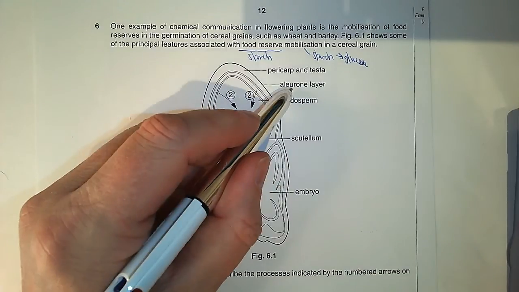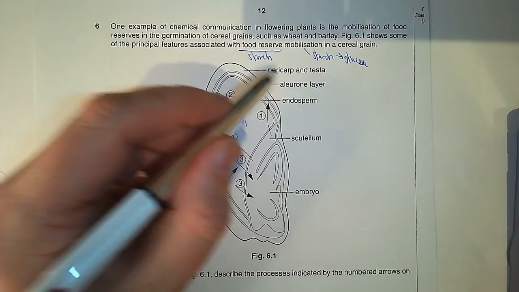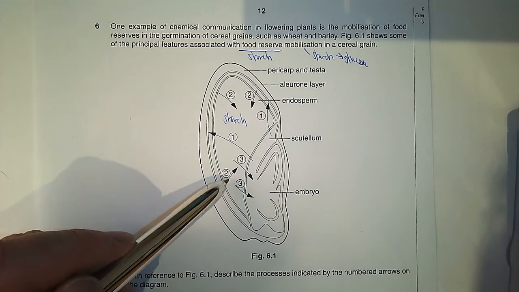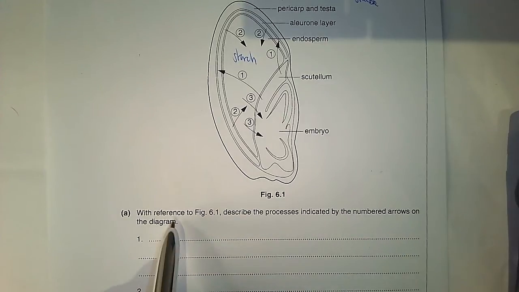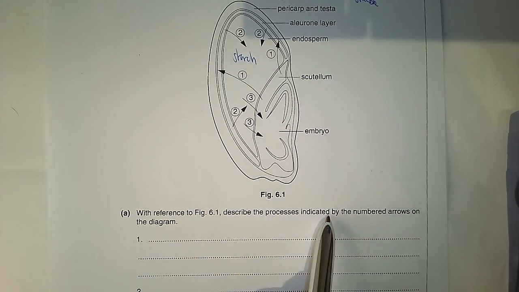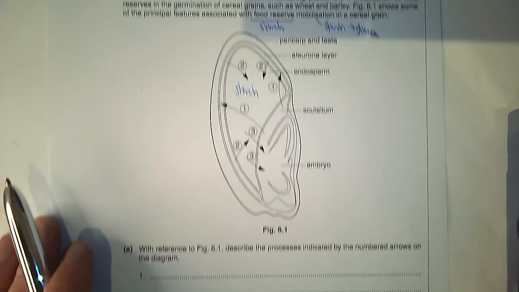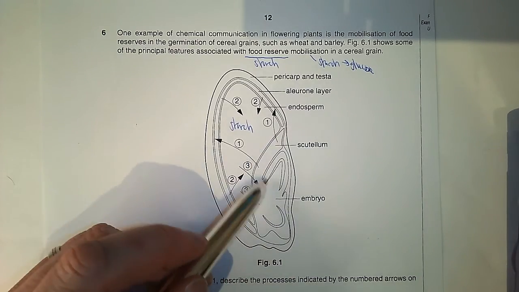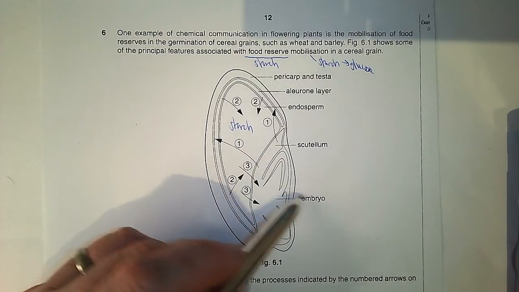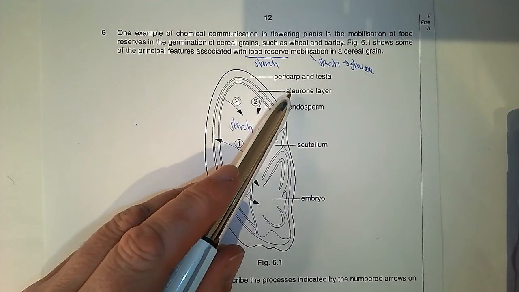We've got the aleurone layer, and then we've got a series of arrows, steps 1, 2 and 3. And the question says, with reference to 6.1, describe the process indicated by the numbered arrows on the diagram. And we've got the numbers 1, 2 and 3, where we've got to explain what's going on. So, stage 1 is something being released from the embryo into the endosperm and then entering the aleurone layer.